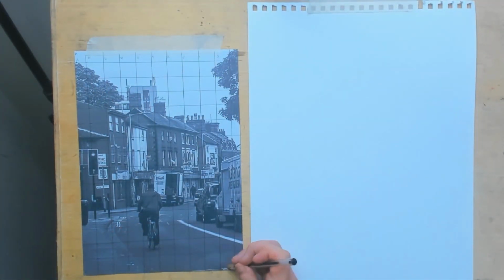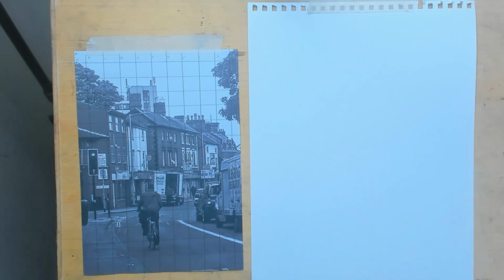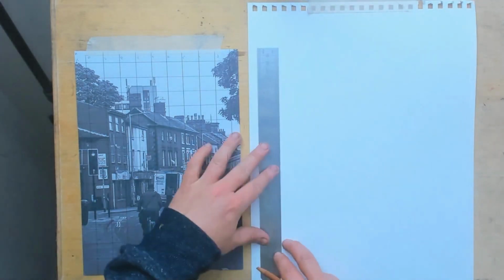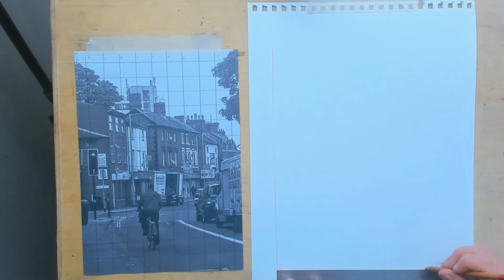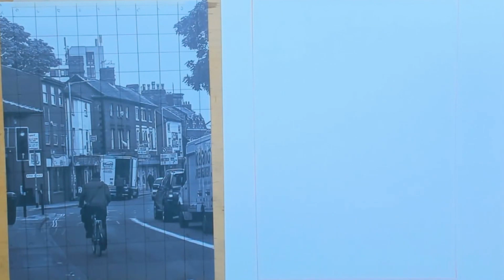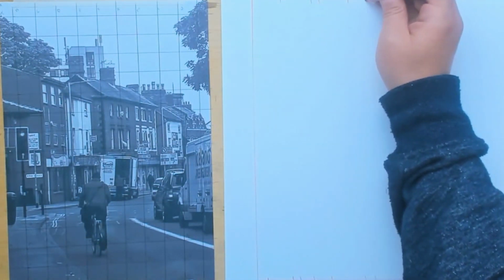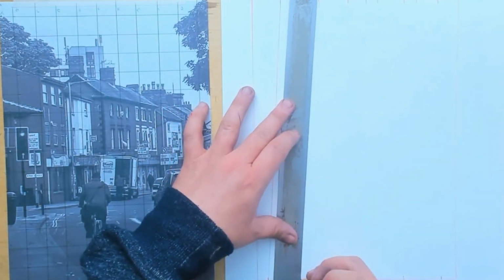Anyway, you can see I've laid out my grid. They're just 2 centimetre squares. One thing I was doing there is you can number your squares, say down the side and across the top, give them letters. That means each square has like A1, A2, A3. That can make it easier when you're transferring. Now, once you've established your grid and your number of squares on your reference material, you then go over to your page and you recreate.